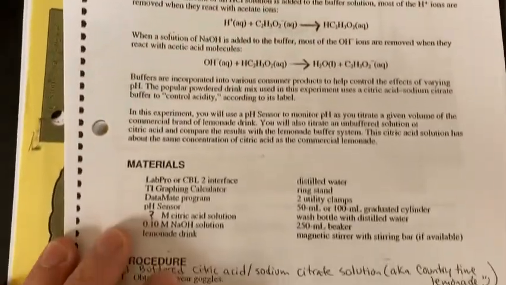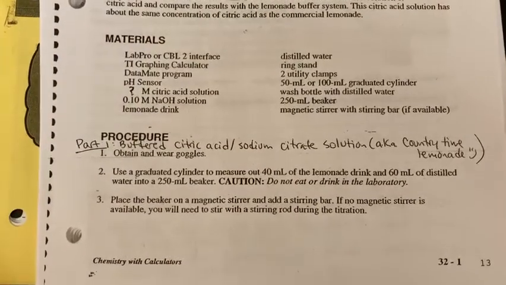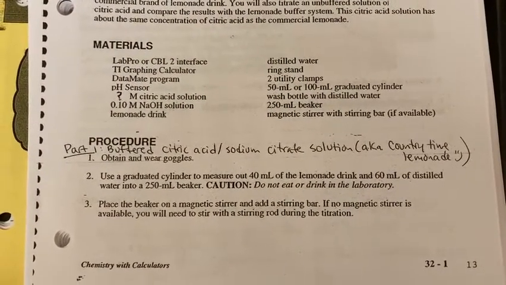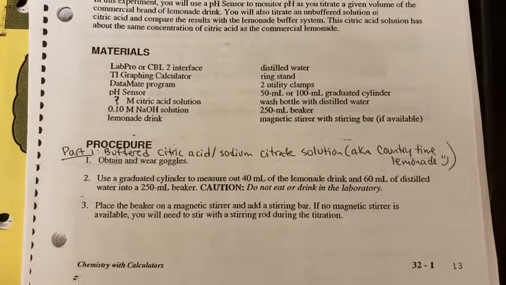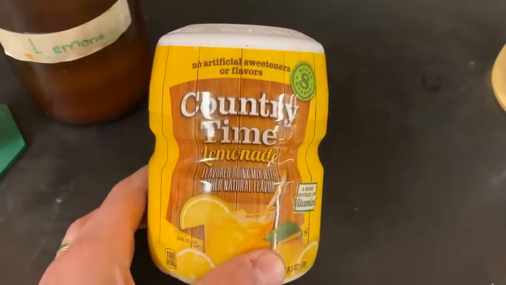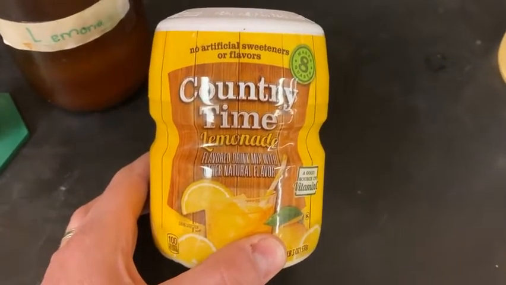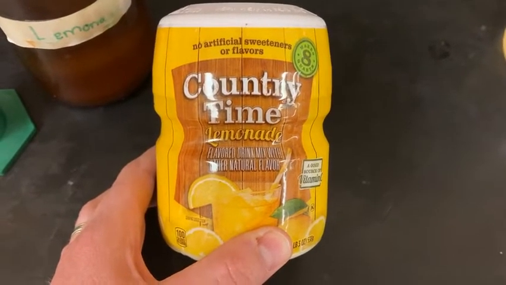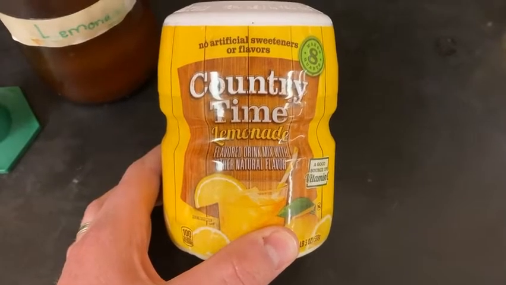And then to get into the lab, we are going to be doing two sets of data here. We're going to be titrating a buffer solution, which is already done for us. That is in our Country Time lemonade. Country Time lemonade has citric acid and then also sodium citrate, which adds its conjugate base into the solution.